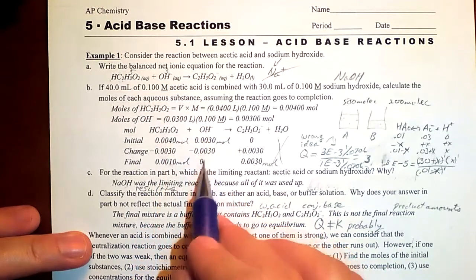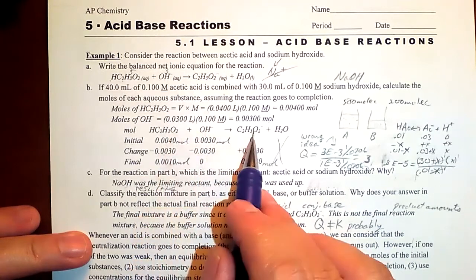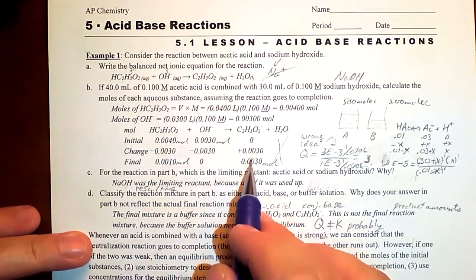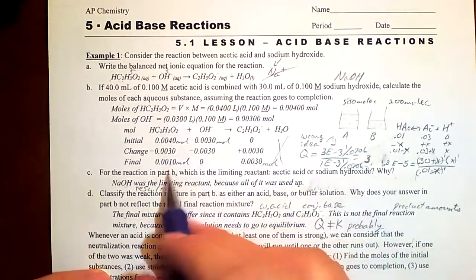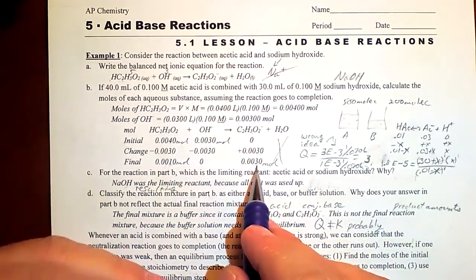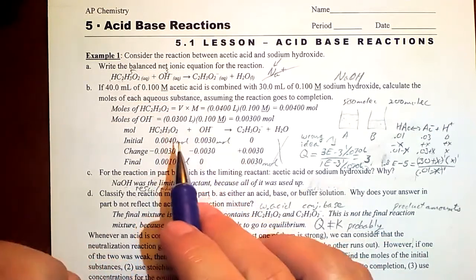Now, this is all gone, so I have 0 of this. And one of these reacting with one of those makes one of these. So it generates the equal amount of moles there. So this is the amount I have at the end of my strong base, weak acid reaction.